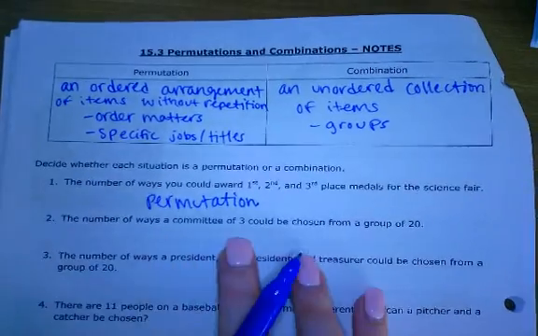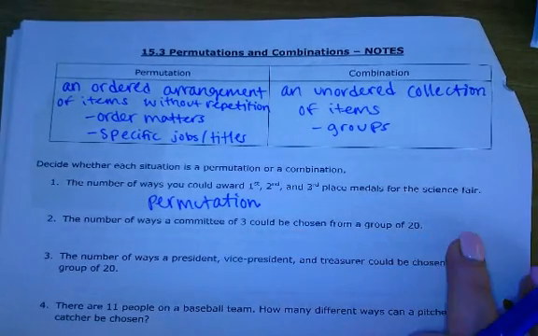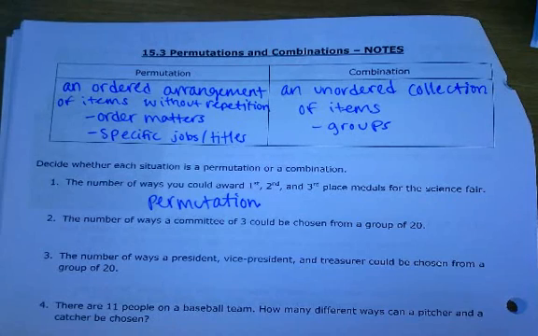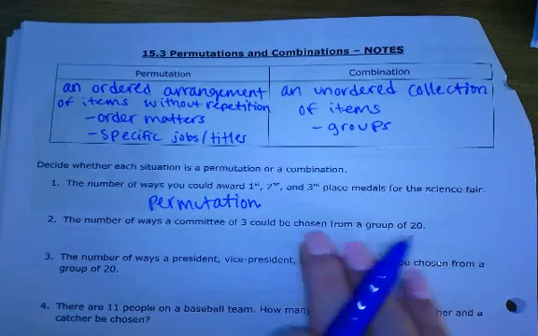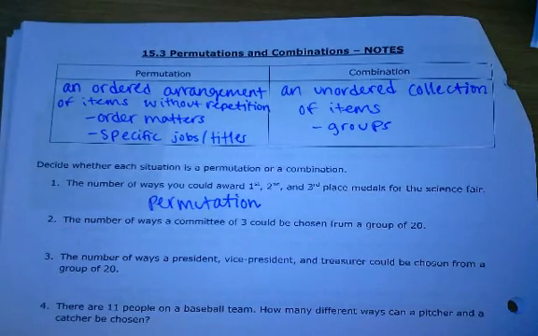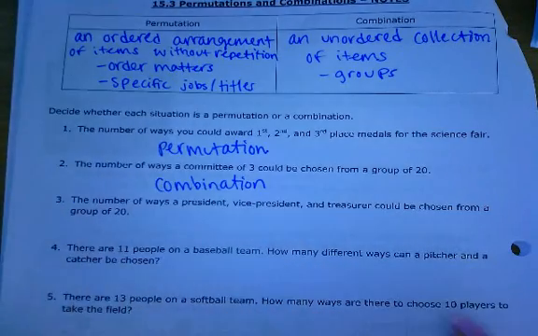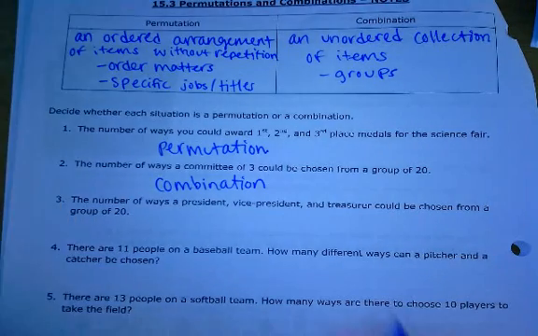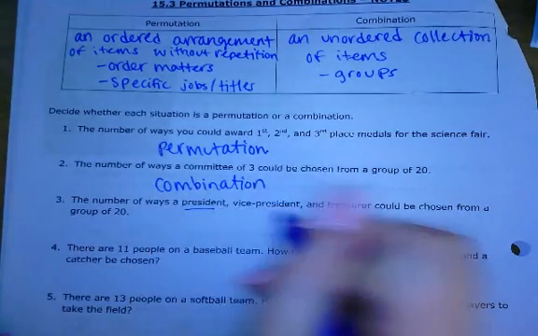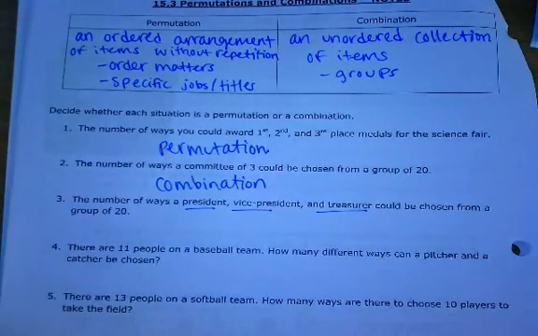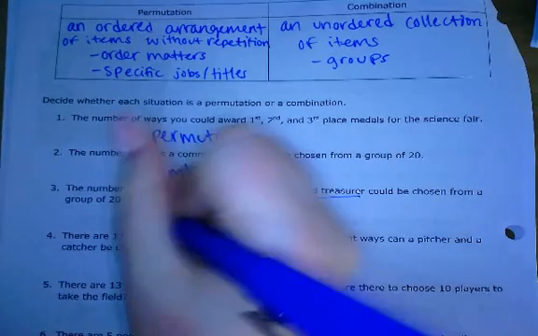The number of ways a committee of 3 could be chosen from a group of 20. You're going to see committee a lot. Think of group when you think committee. Would that be permutation or combination? What do you think? Combination, because that's just a general group of people. The number of ways a president, vice president, and treasurer could be chosen from a group of 20. We have 3 specific titles that we're trying to fill the spots for. So that would be the permutation.